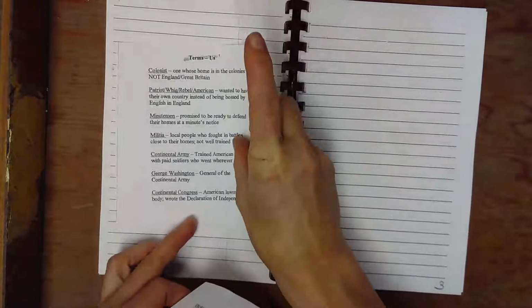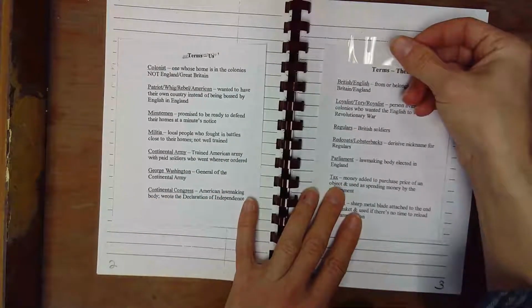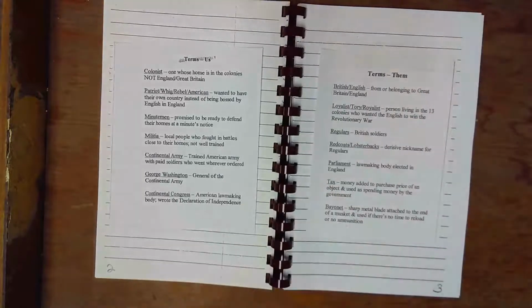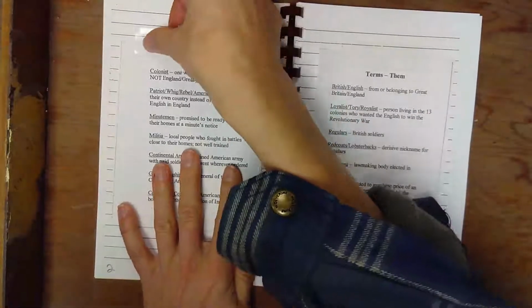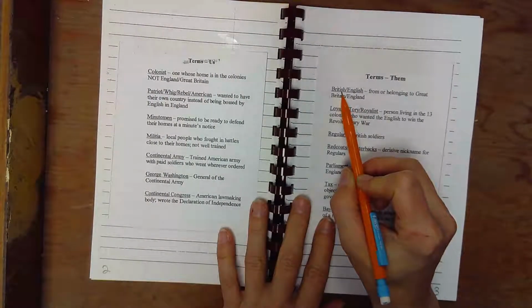Please number them. You need then the terms about us and the terms about them. Terms, that just means vocabulary words. Us, that would be the United States. Them, that would be the people we are fighting against, who are the British or the English.